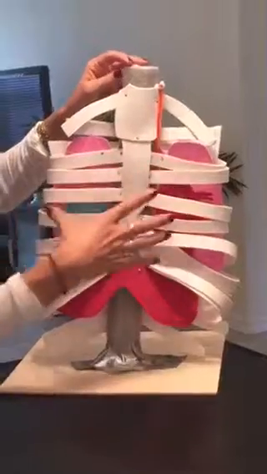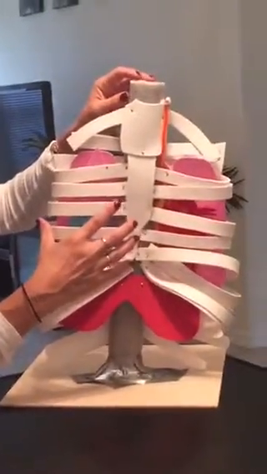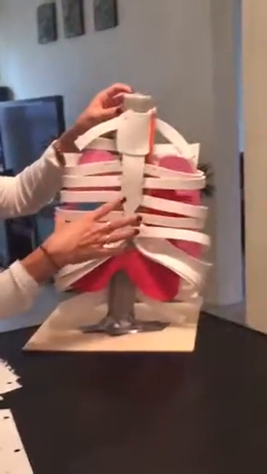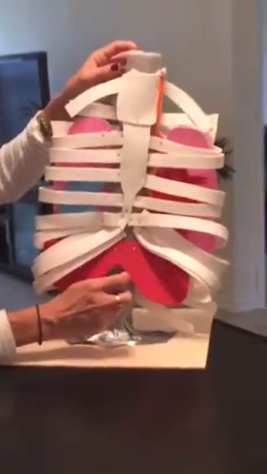You have your thoracic inlet and outlet. The inlet allows for passage of nerves, vessels, and viscera from the neck into the thoracic cavity. The outlet is the inferior aperture.